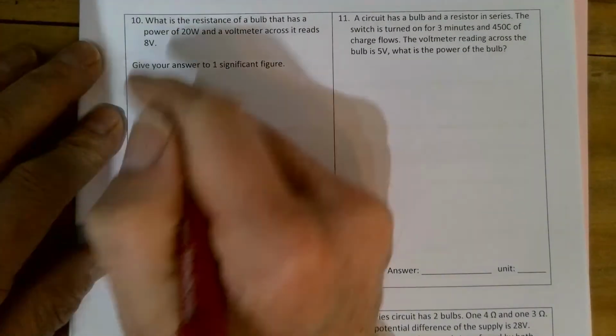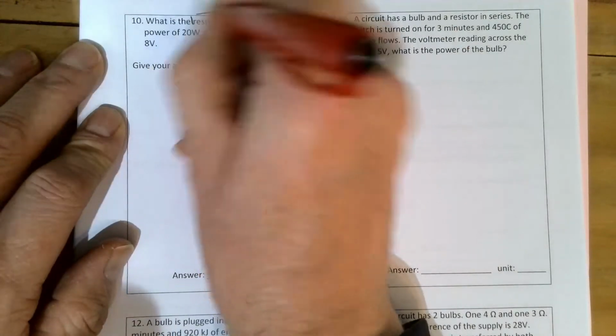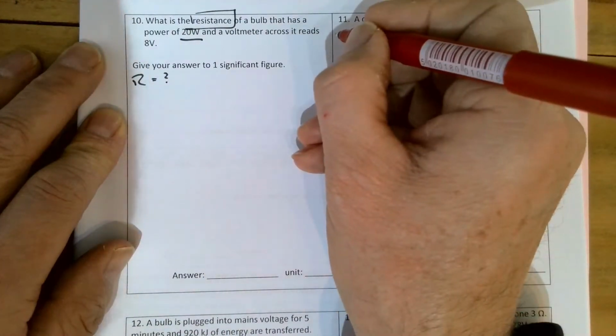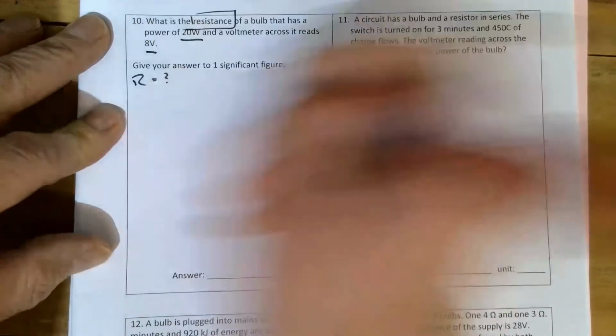Moving on then, number 10. Oh, there we go. So, what is the resistance of a bulb? Well, resistance R. A bulb that has a power of 20 watts with a voltage across it of 8 volts.